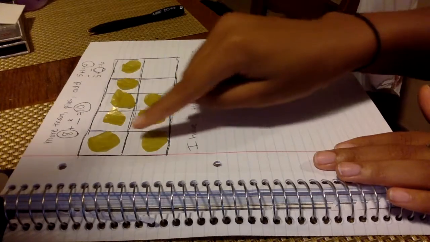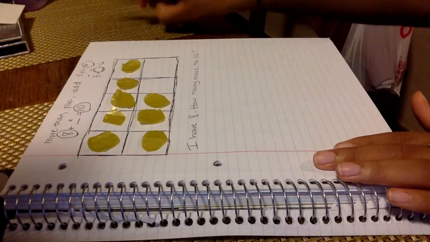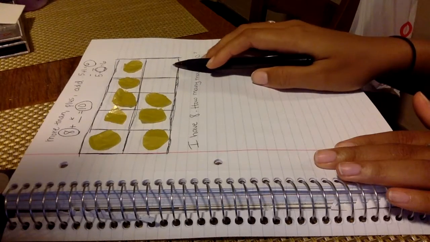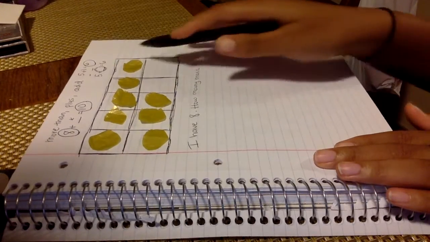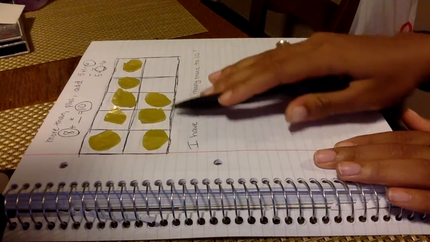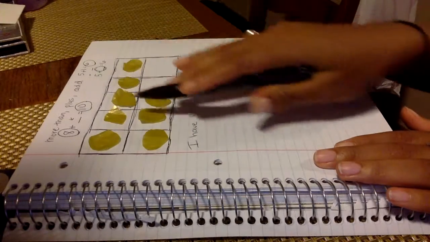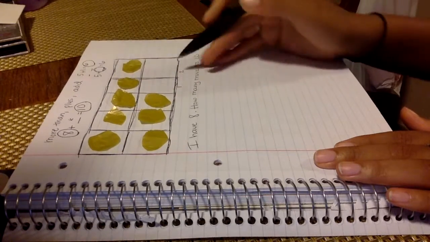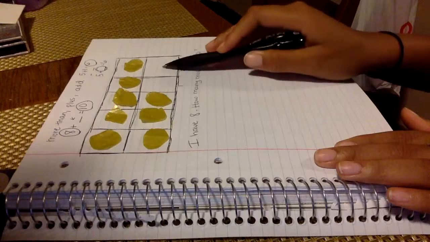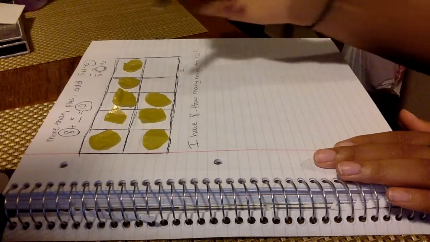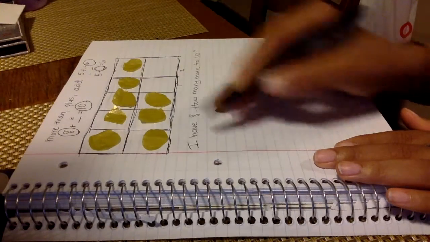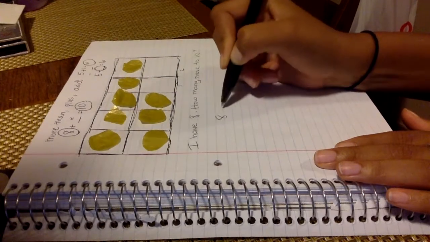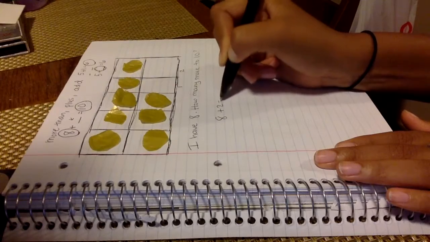Now this represents our $8, and we can clearly see that we have 2 boxes that are open. Out of 10 boxes, after our 8 are filled in with our counter pieces, we can see that we have 2 open. The number of open boxes lets us know that for the equation of I have 8, how many more to 10, it would be 8 plus 2 equals 10.